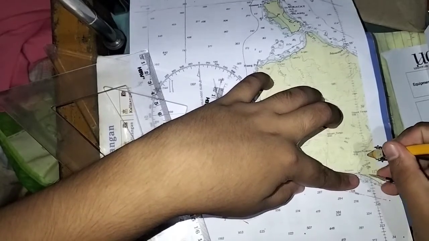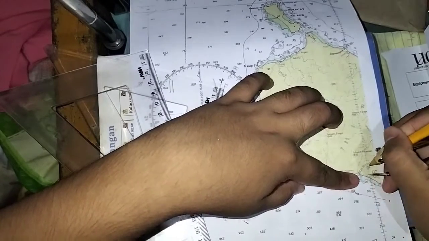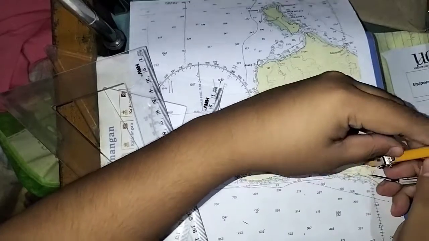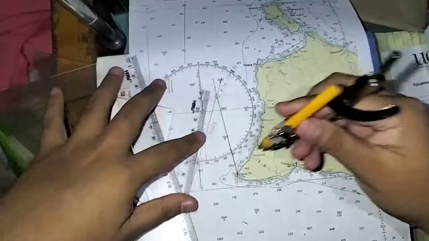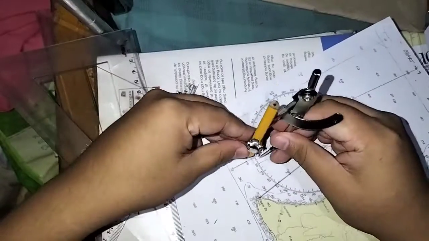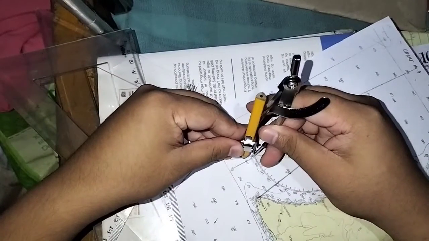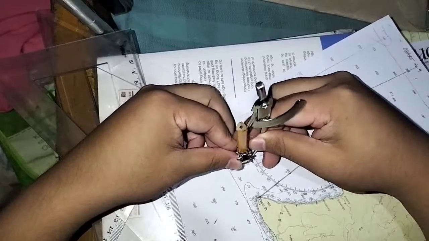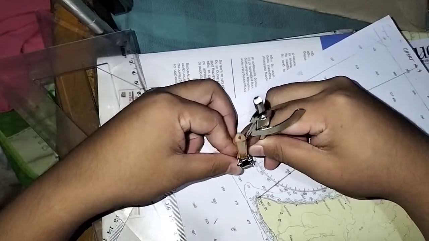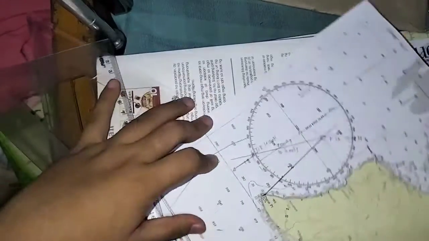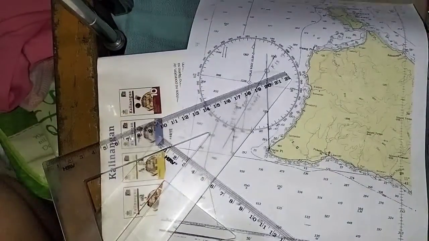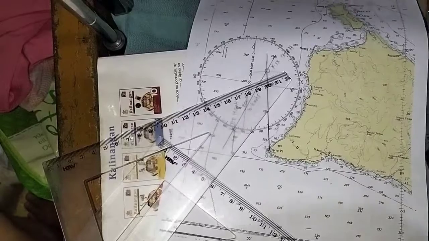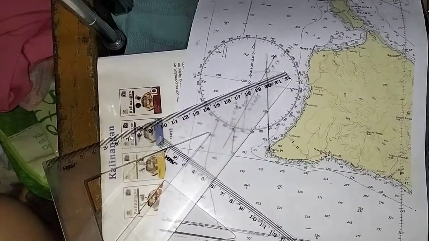From 1400 here, this is where the tidal stream speed is.